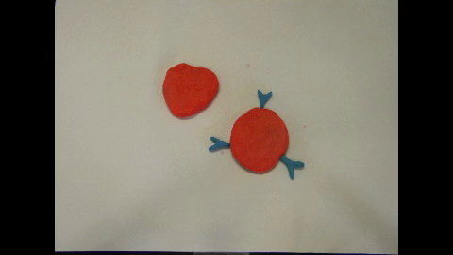To help you distinguish between the plasma and memory cell, we have added surface antibodies to the memory cell. These two cells will continue to proliferate, a process called clonal selection. All of the plasma and memory cells are specific for the antigen that it recognized.